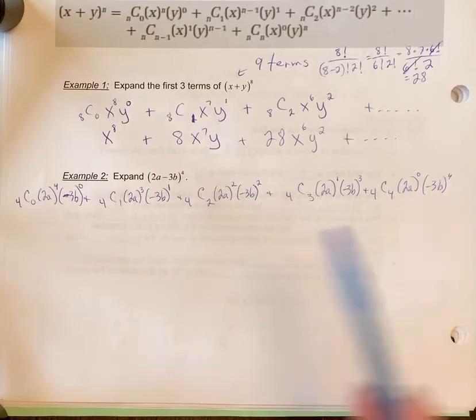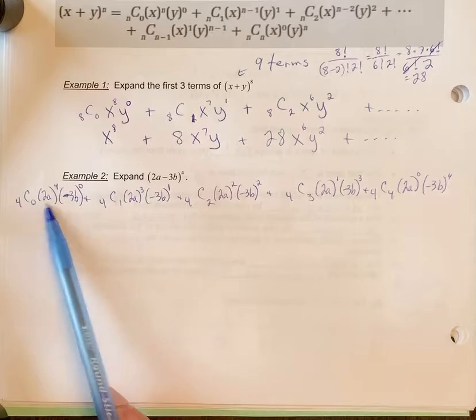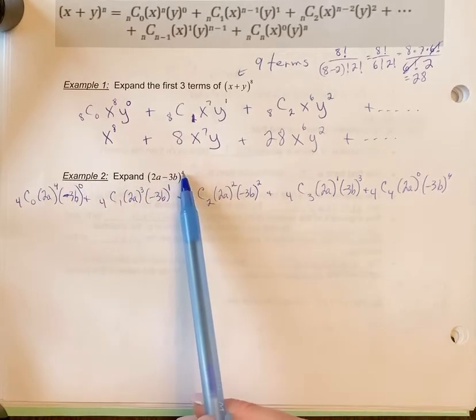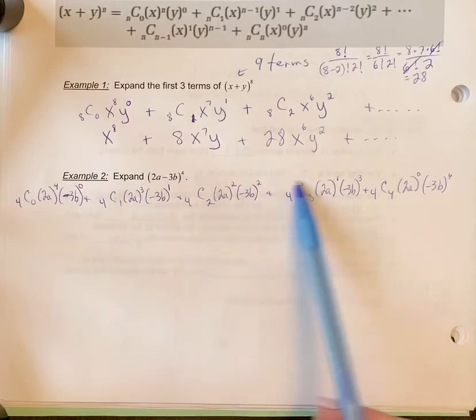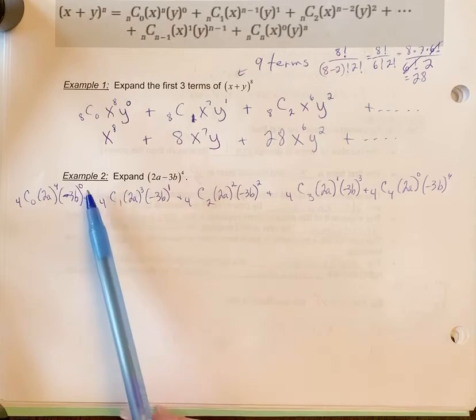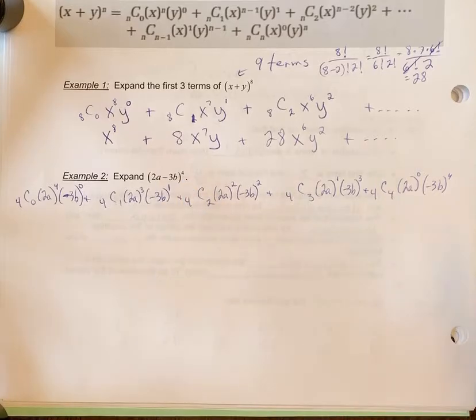So again, just to recap, for your combinations, your n value is the same power and you count from 0 to 4. You take your first term, you always start with the exponent 4 and you count down to 0. You take your second term, and the exponent starts counting from 0 and counts up to 4, or the n value. Now we evaluate.